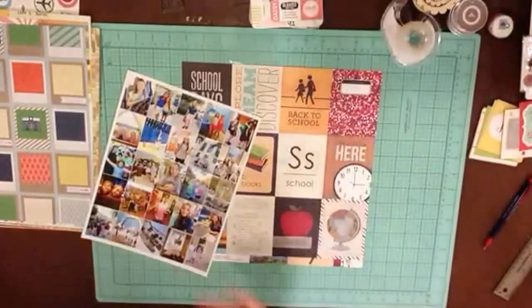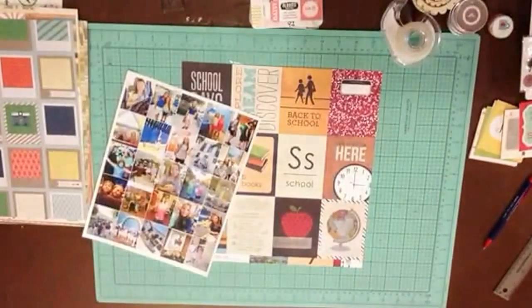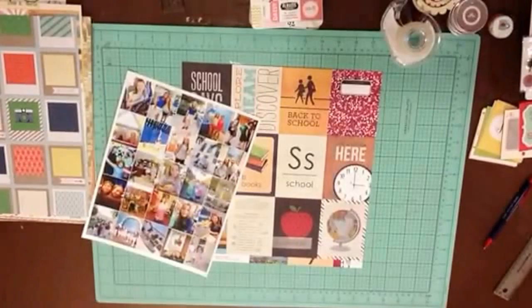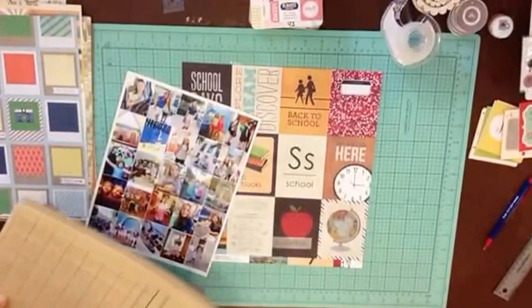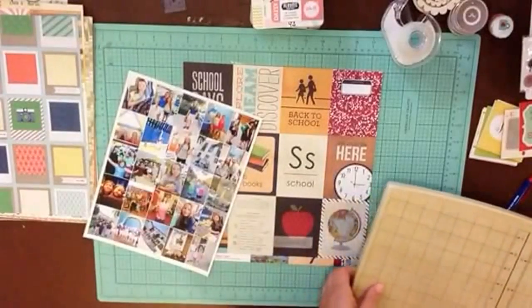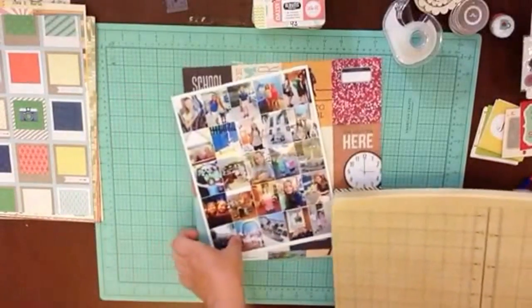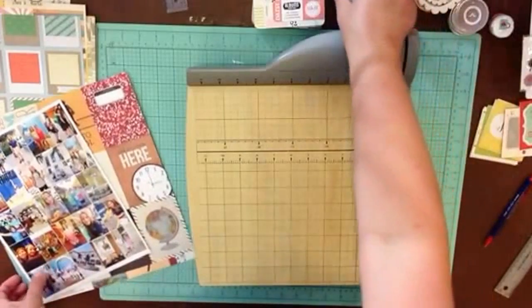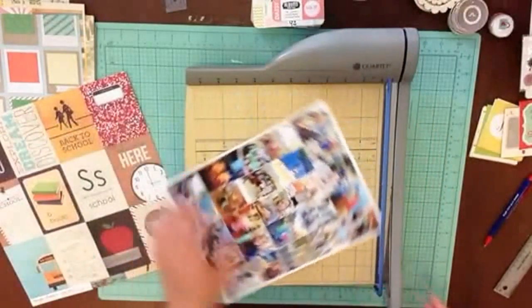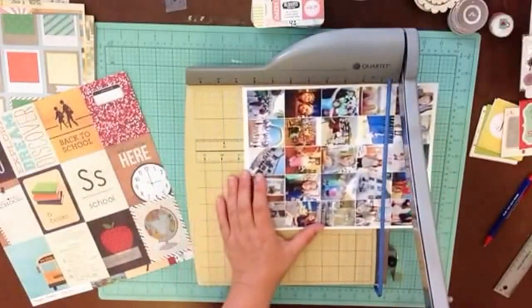So I need my guillotine cutter. Just reach for that, and I turned on a light over there. And what I'm going to do, and I won't do this on film because I'm going to be making so many pages that I don't want to use up all the time.